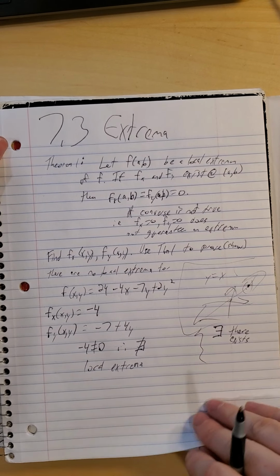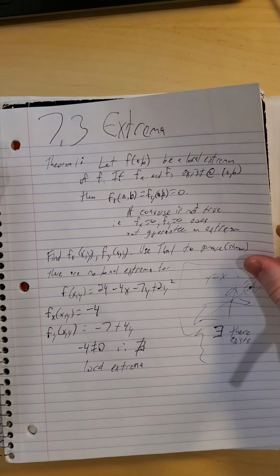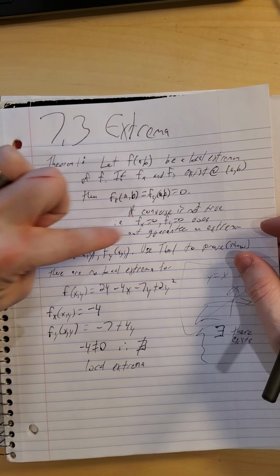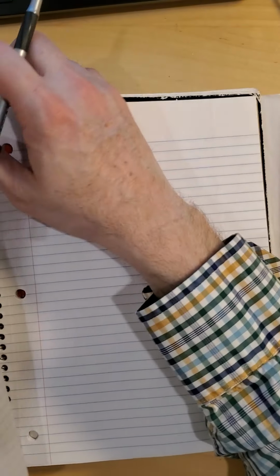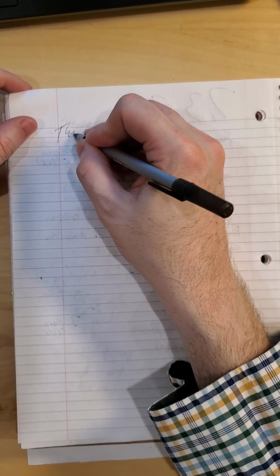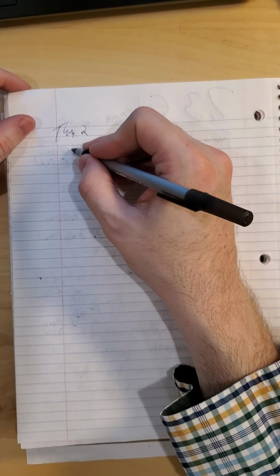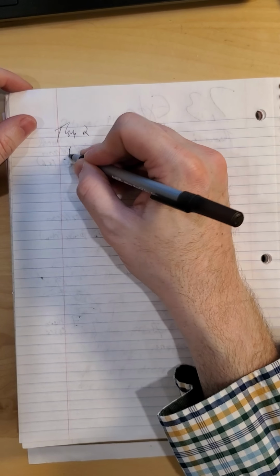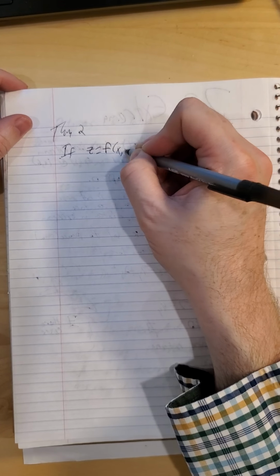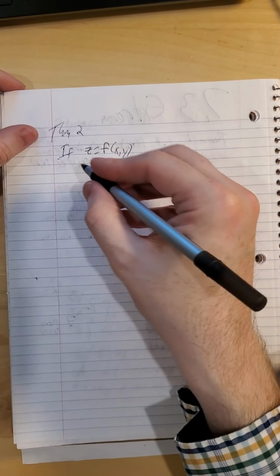So that's our theorem 1. It says that if there is an extrema, both partials are 0 at that point. Theorem 2 gets into how to identify an extrema if we have it. So we're going to let z equal our f of x, y, our multivariable function.